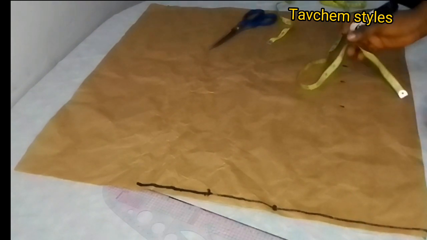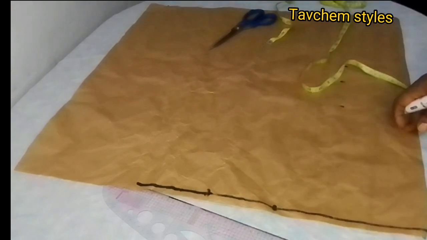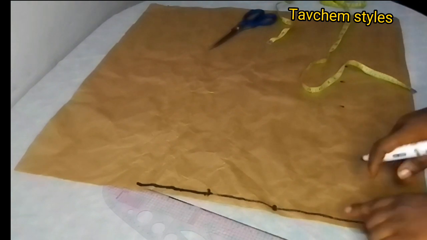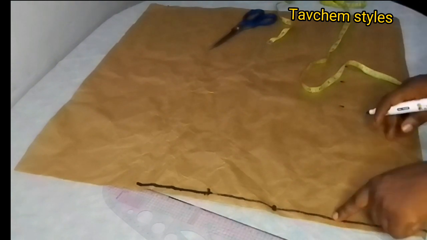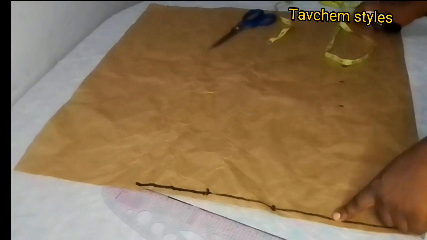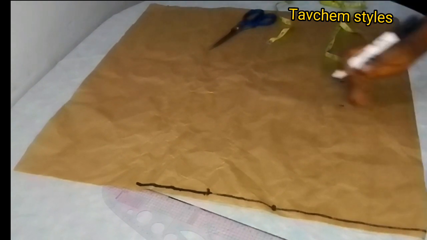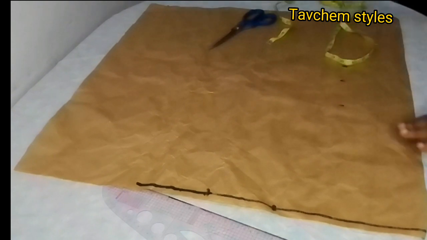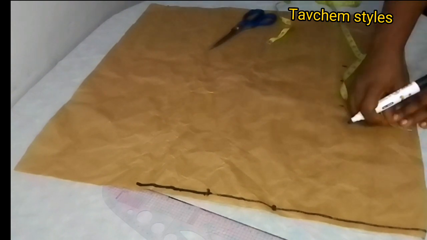9. So the point to point of this length is 8, which divided by 2 makes it 4, and I'll add the allowance of joining it to the allowance of sewing. I'll add the sewing allowance of half an inch, making it 4.5. So from my shoulder length to my hip line, I'm measuring 4.5 like this inside.